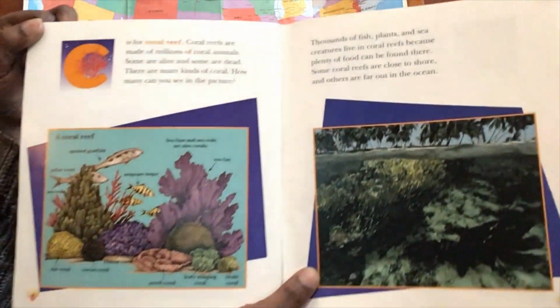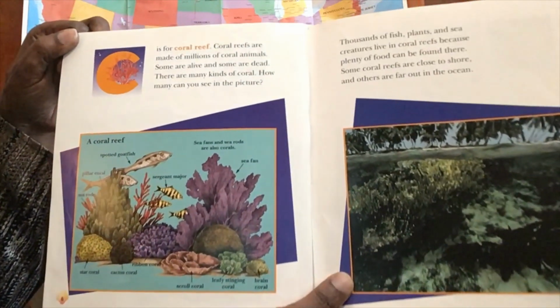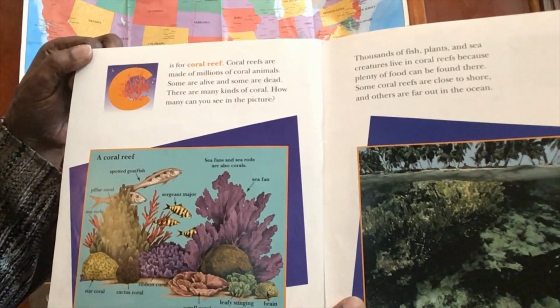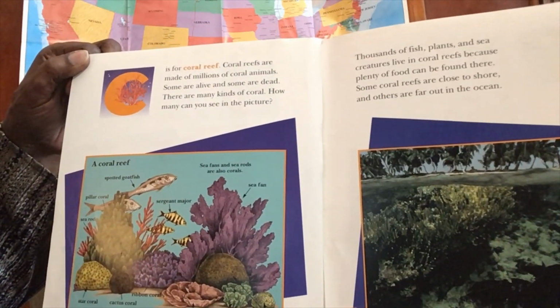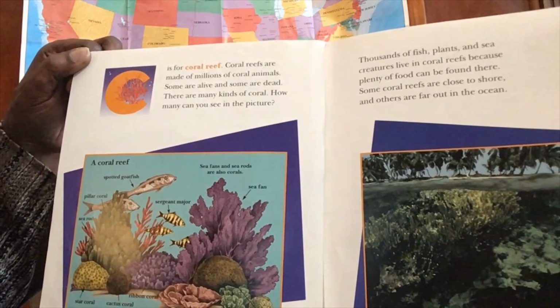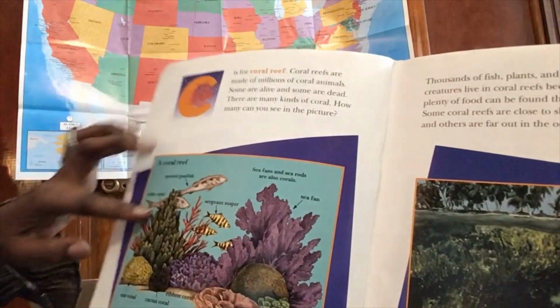C is for coral reef. Move this over so you can see. Coral reefs are made of millions of coral animals. Some are alive, some are dead. There are many kinds of coral. How many can you see in this picture below? I see quite a number of corals.